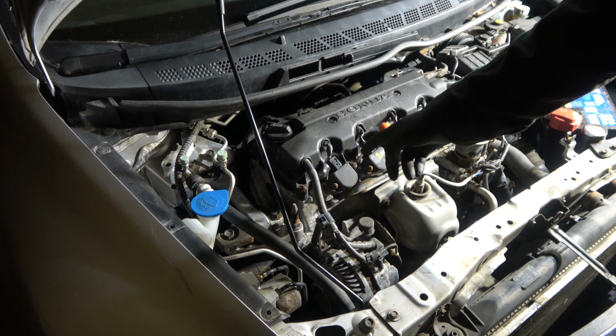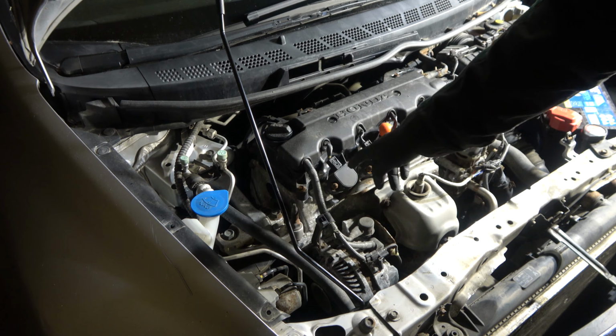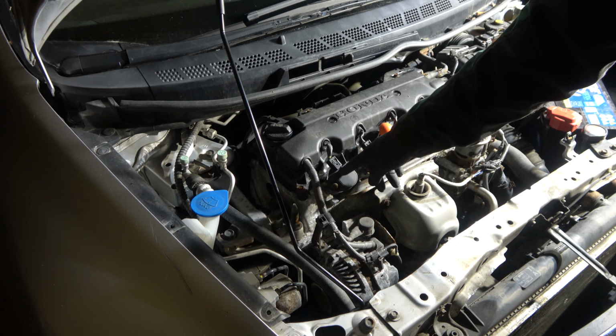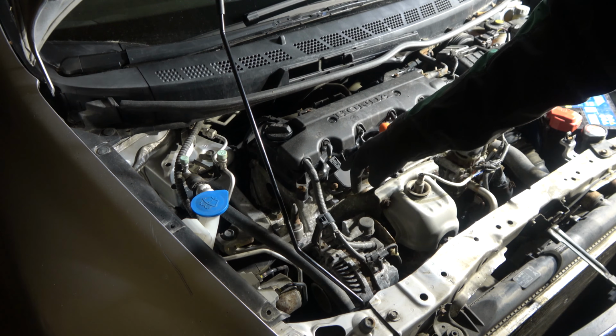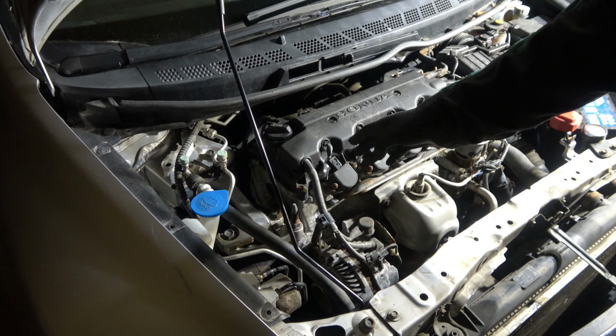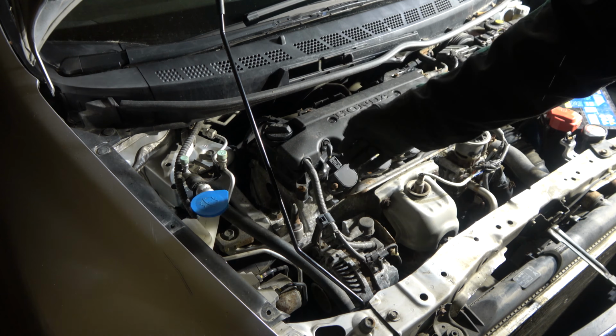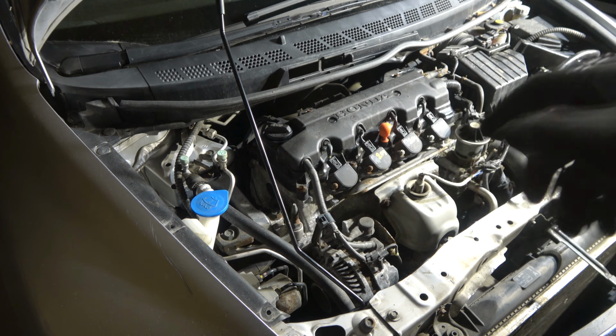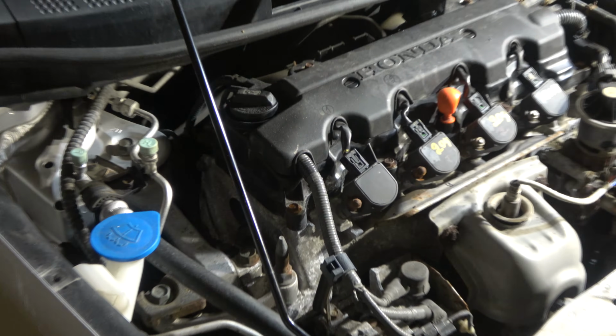Now I have possibilities here: my ignition coil is bad, or this cable is bad, or this spark plug is bad, or the piston inside there is bad. But I think the most common issue is that this ignition coil is bad.